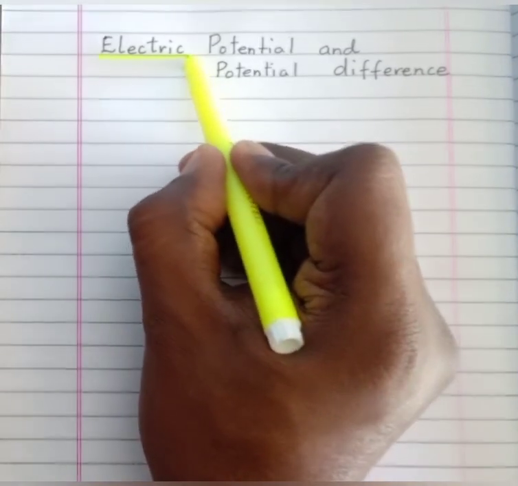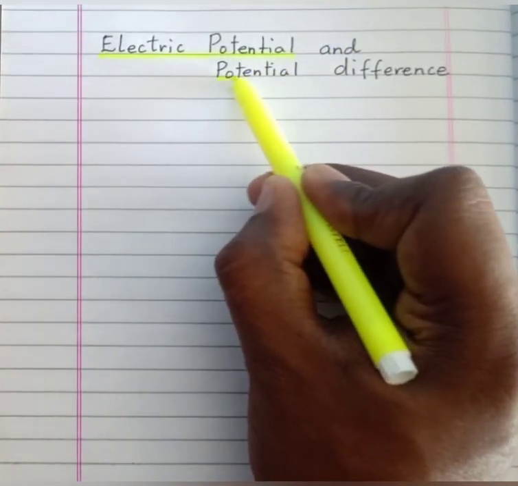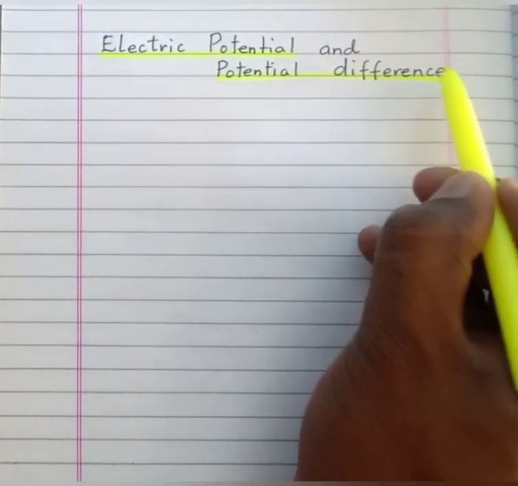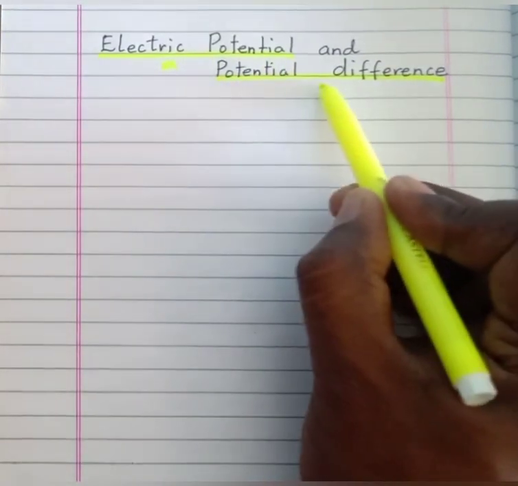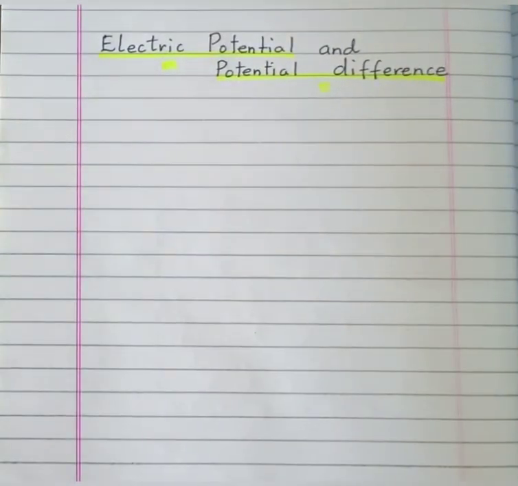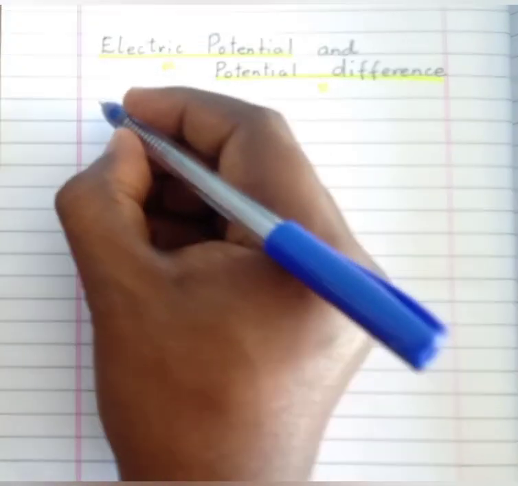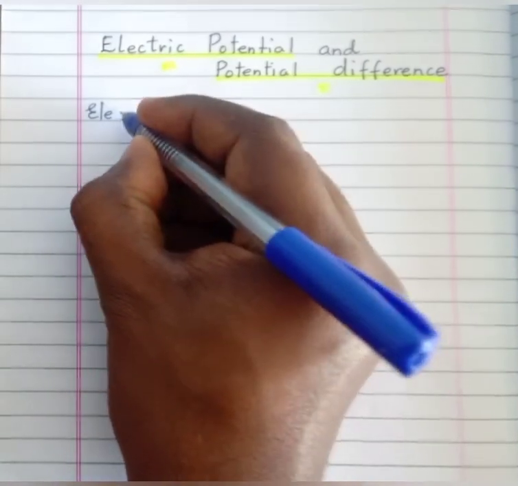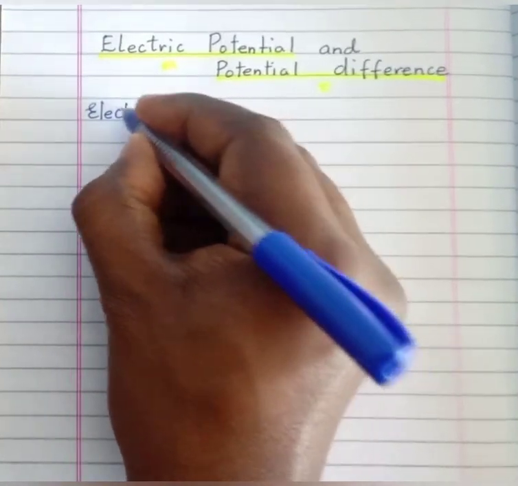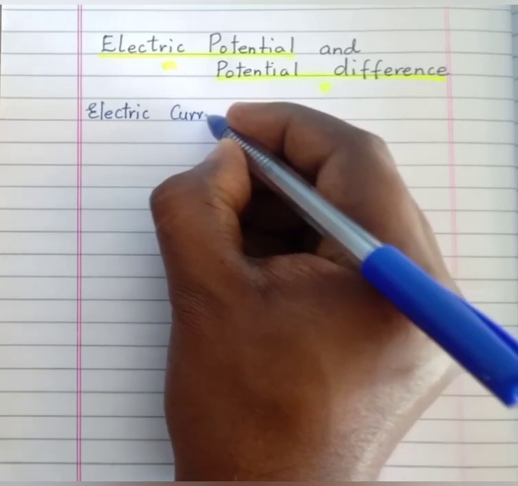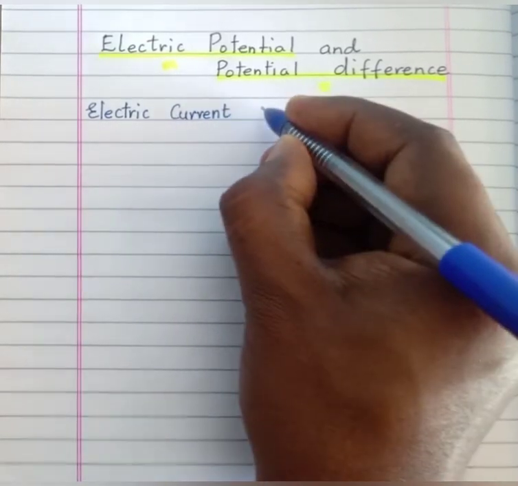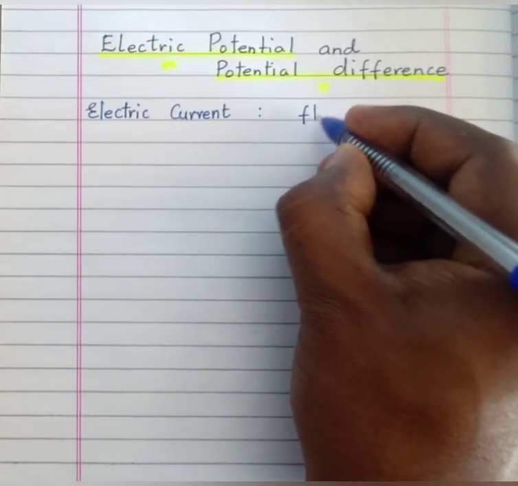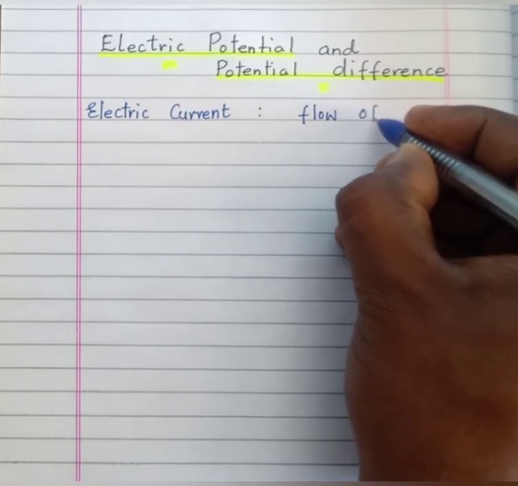Now we study an interesting concept, electric potential and potential difference. Now, what is electric potential and potential difference? Students, we know what is electric current. Electric current is the flow of charges, that is flow of charges will constitute electric current.